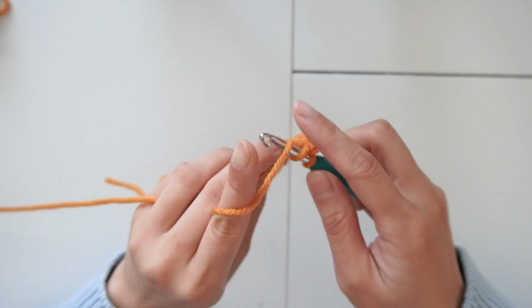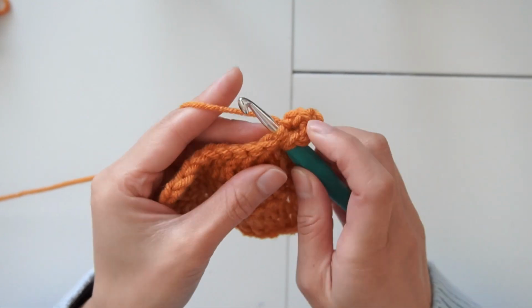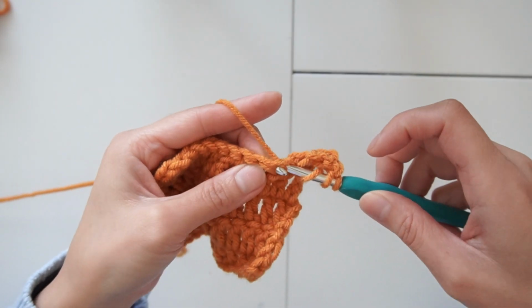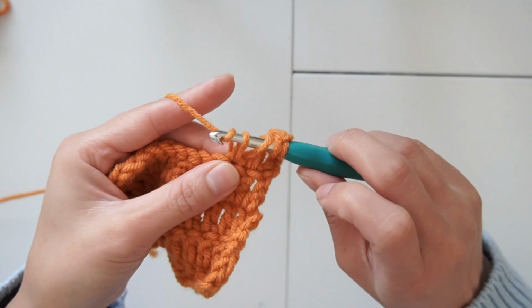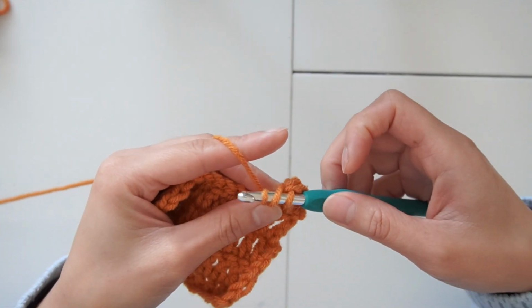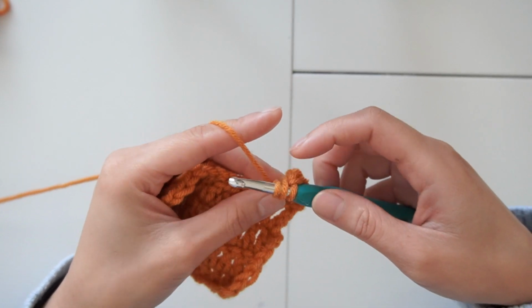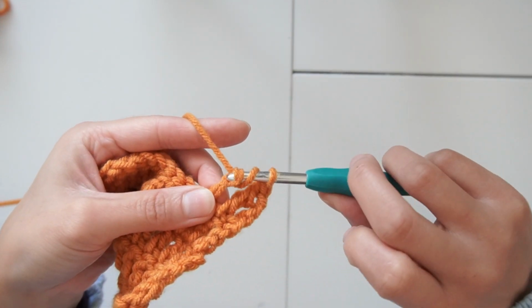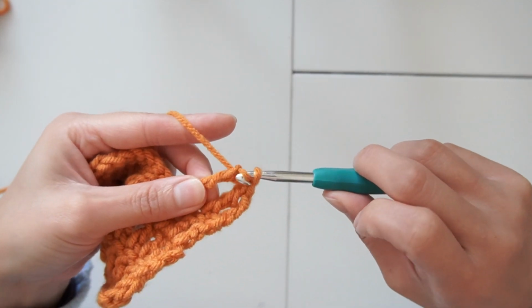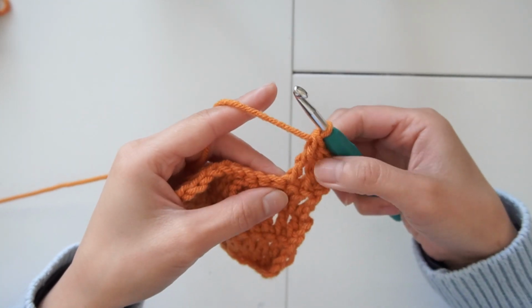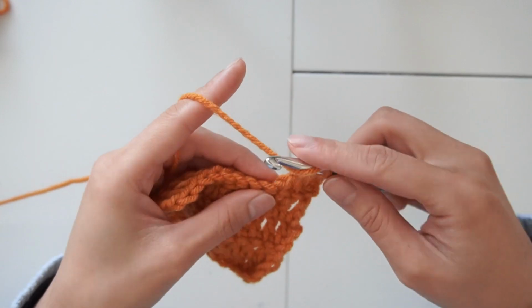Yarn over twice, insert, yarn over and pull through, 4 loops on your hook, yarn over, pull through 2 loops, 3 loops left on your hook, yarn over, pull through 2 loops again, 2 loops left on your hook, and yarn over, pull through both. That's your triple crochet. One more time.